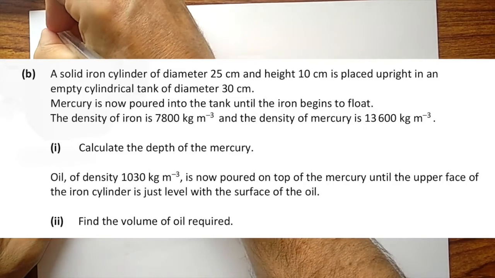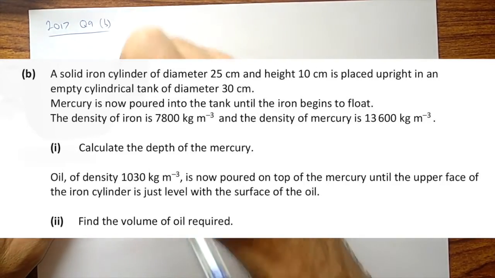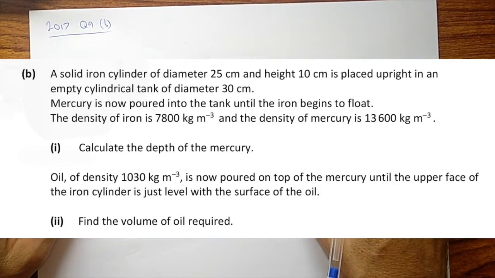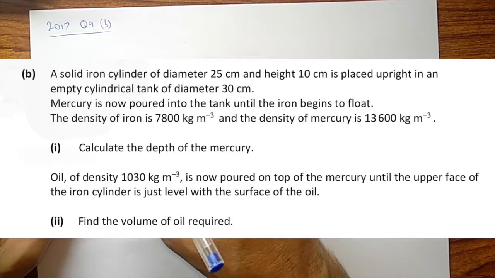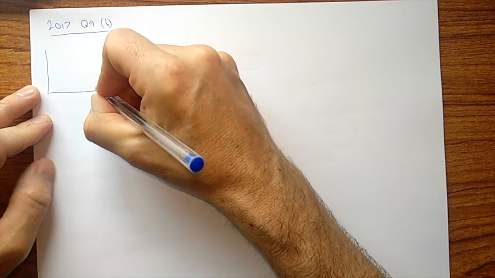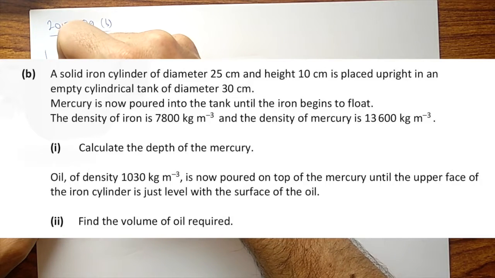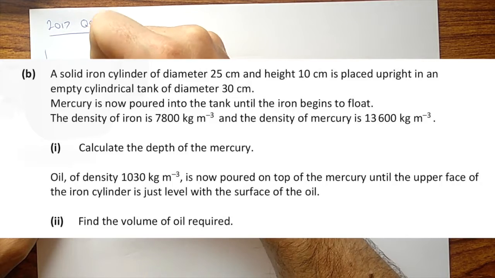Here we'll have a look at 2017, question 9, part B. So this is where something is floating in multiple liquids. Now, if you have a peek at this question, it is an iron cylinder dropped into a big empty cylindrical tank. So to save a little bit of hassle, we're going to draw this as a cross section here. There's my big iron cylinder sitting in there.